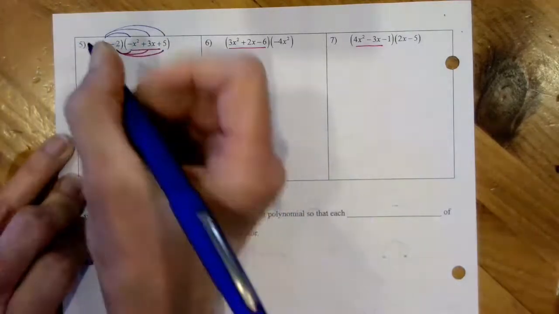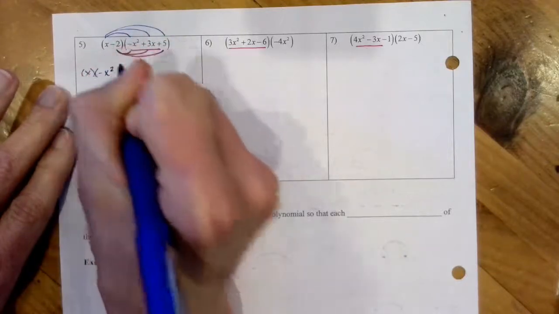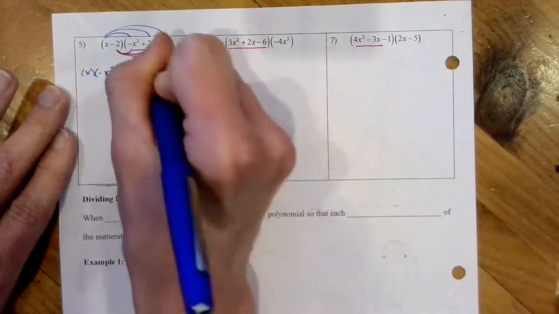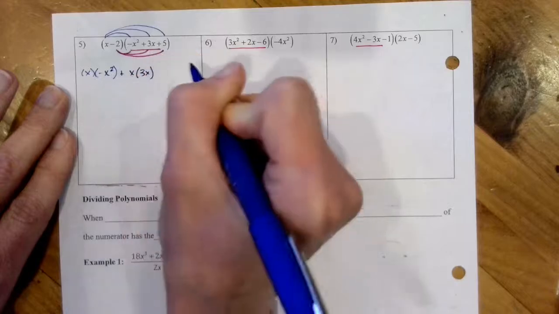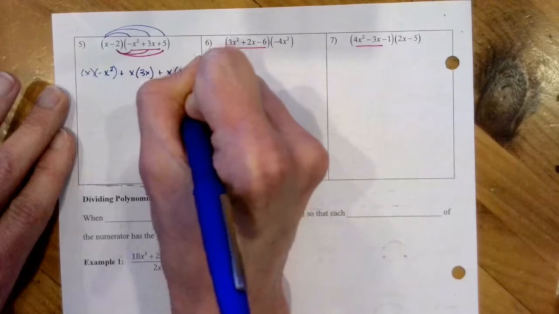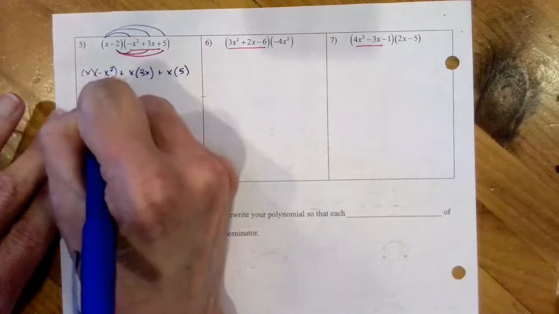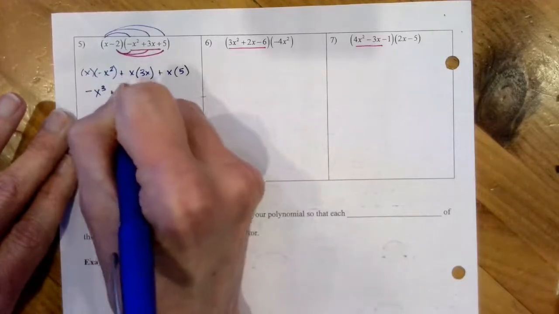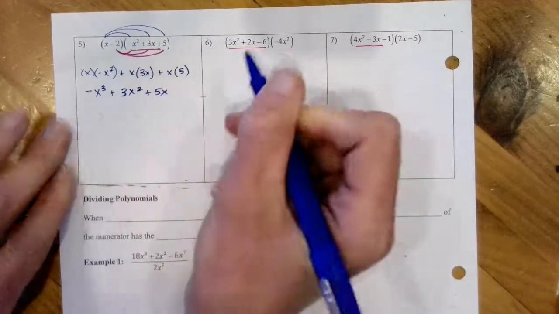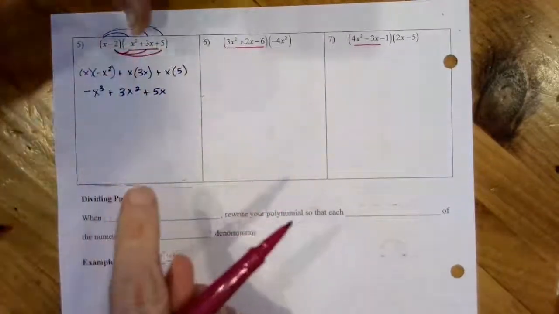So when I start off, I'm going to have my x multiplied by my negative x squared. I'm going to have my x being multiplied by my 3x. And I'm going to have my x being multiplied by my 5. When I look at that, I'm going to have negative x cubed plus 3x squared plus 5x. So that is just this half. I didn't include the negative 2 yet.